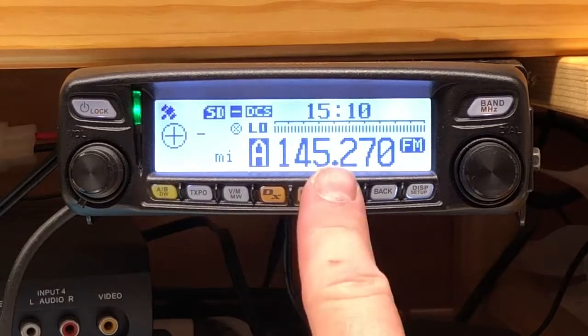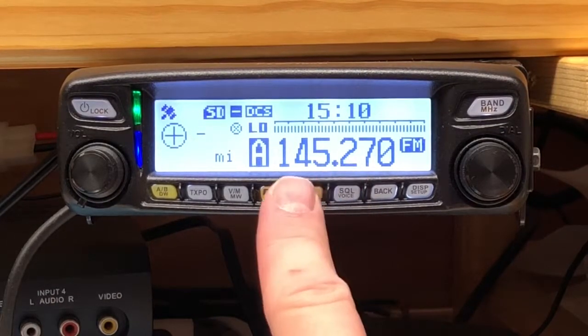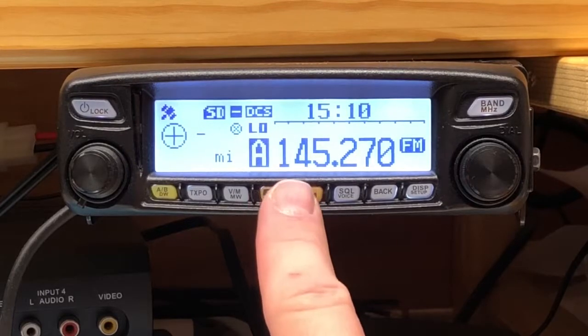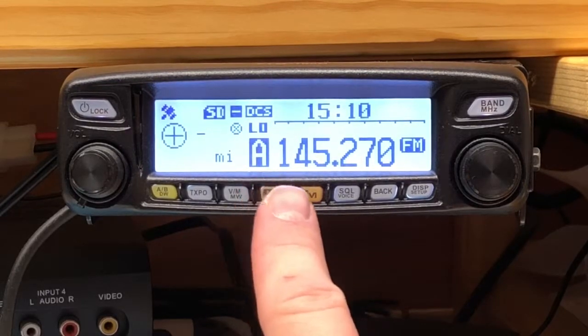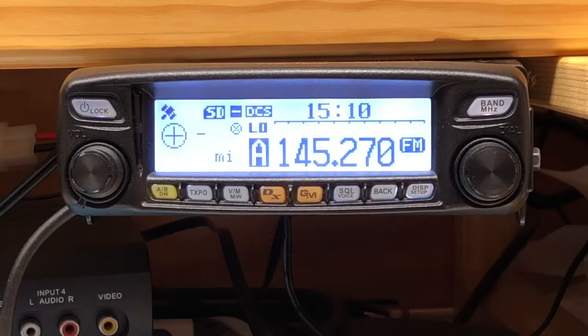At this point, again, you'll see a full signal strength. You won't hear anything because the repeater is not sending the DCS at the same time on the transmitter as the CW identifier. But you have it set up correctly. You can now access the repeater.